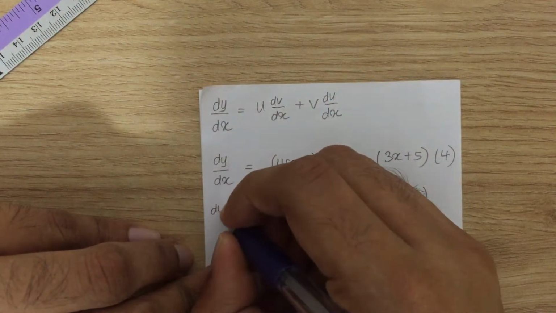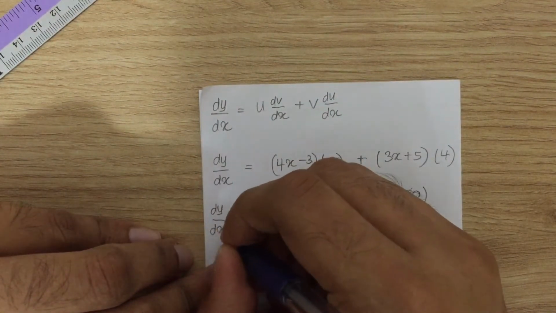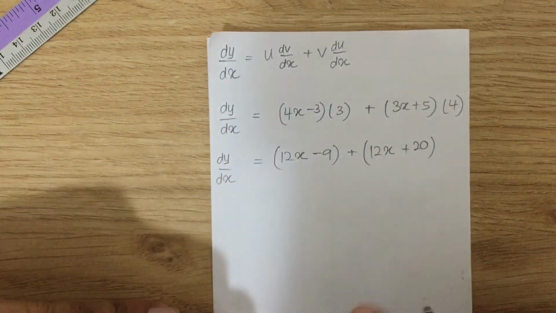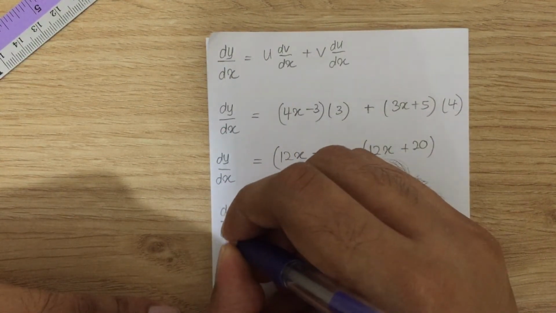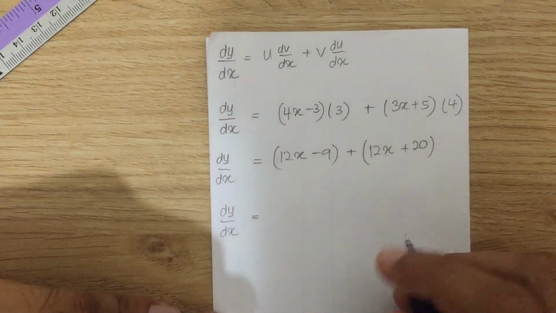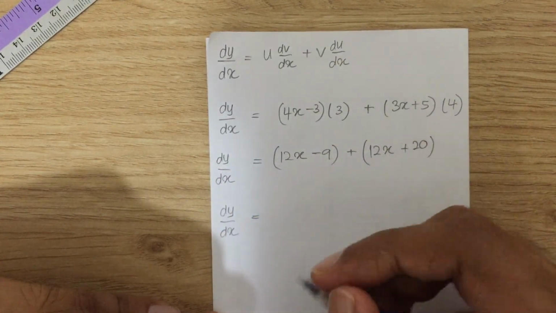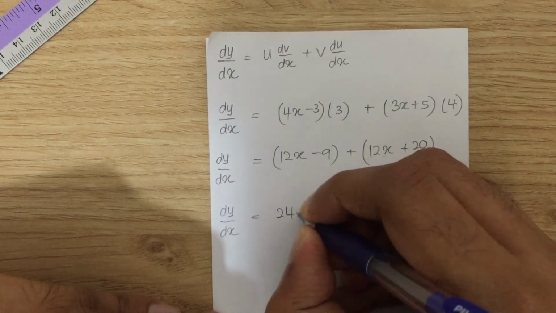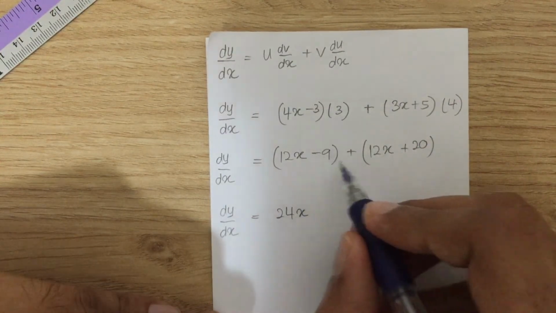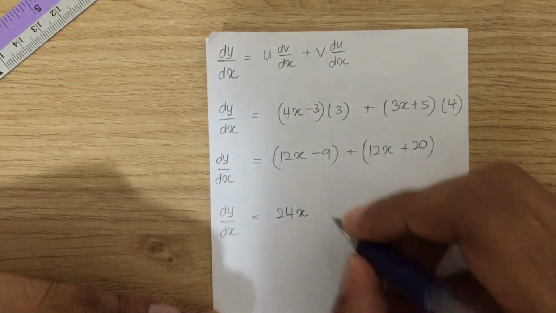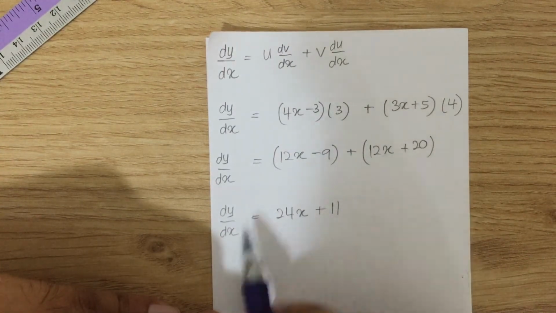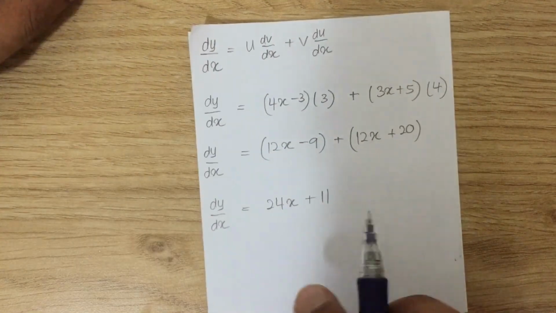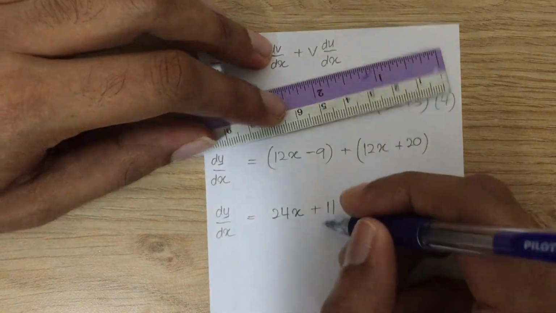So this is your dy over dx. Okay, so you solve this equation. So 12x plus 12x you get 24x. Negative 9 plus 20, you get positive 11. And there you go, you still get the same answer. So let me underline the solution for method 2.